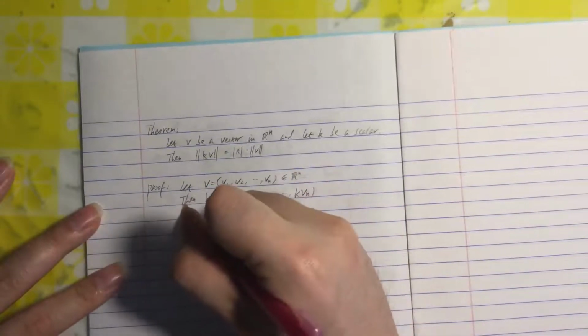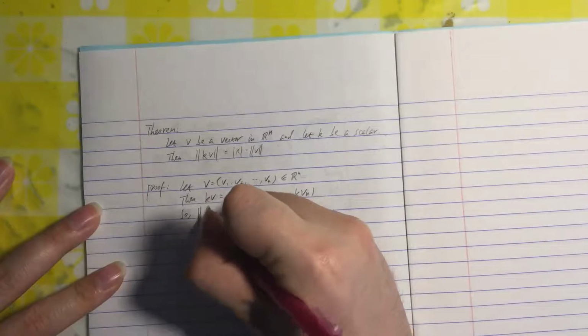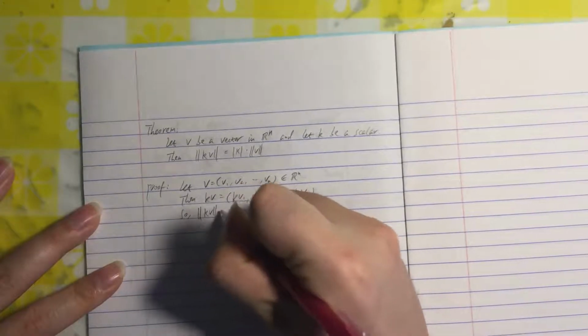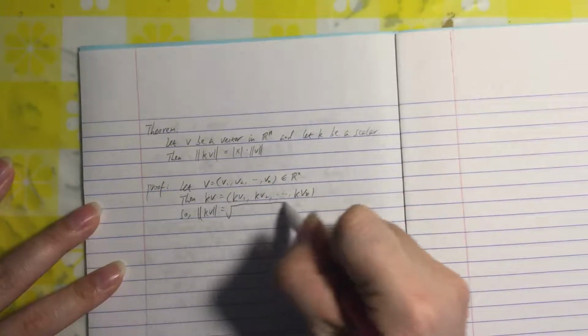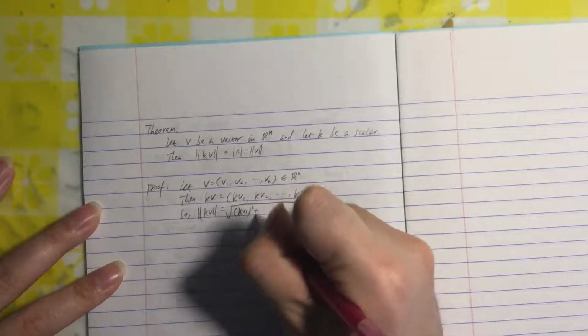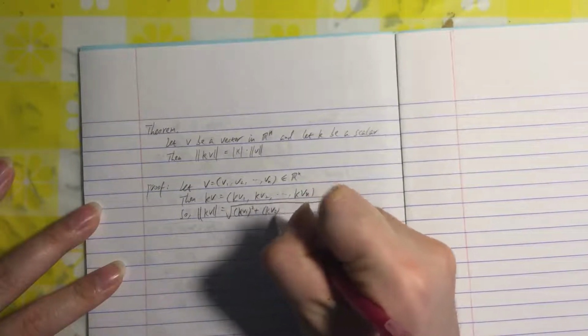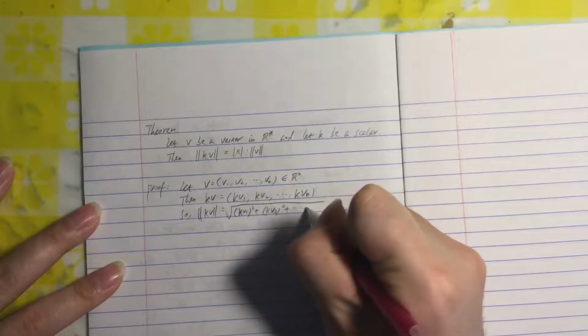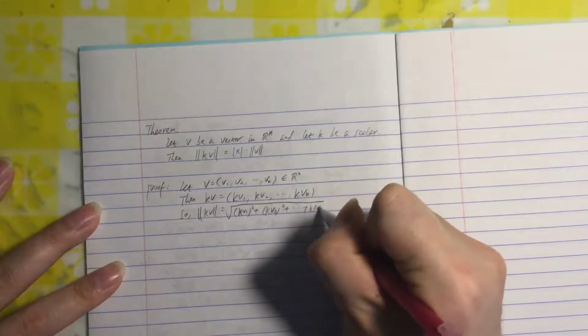Then the norm of vector Kv is the square root of (Kv1) squared plus (Kv2) squared plus ... plus (Kvn) squared.